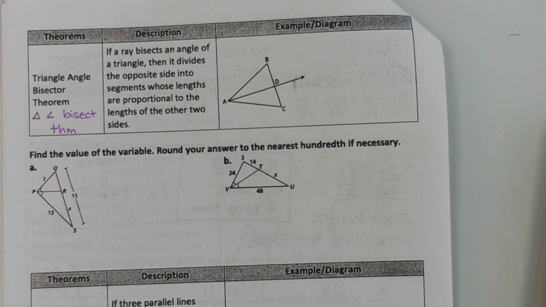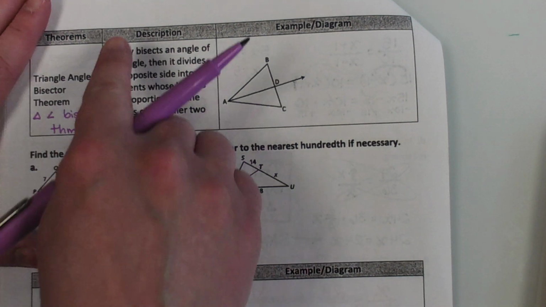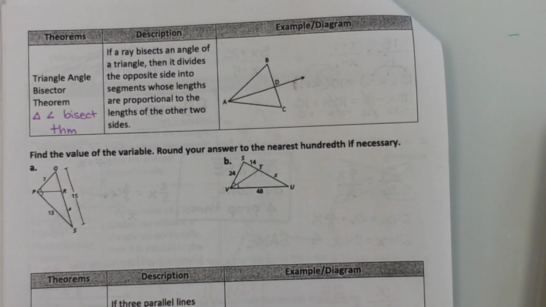This one states that if there is a ray that bisects one of the angles of a triangle, then it divides the opposite side of the triangle that the ray intersected into parts that are proportional to the other lengths of the triangle. Now that's a bit of a mouthful, even in my reworded version versus their version.